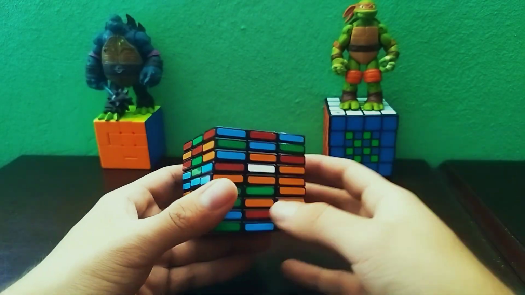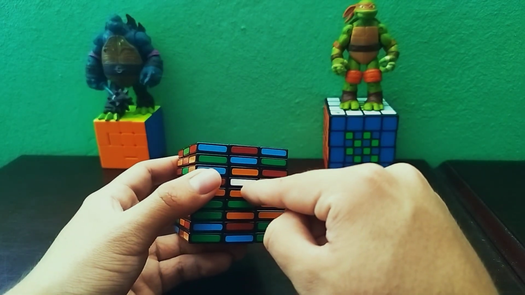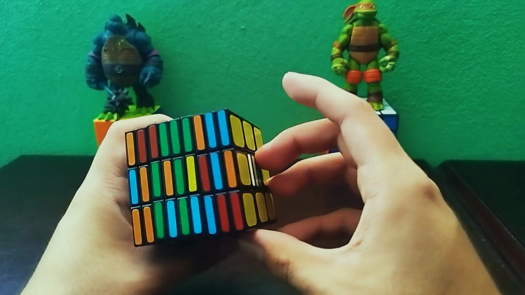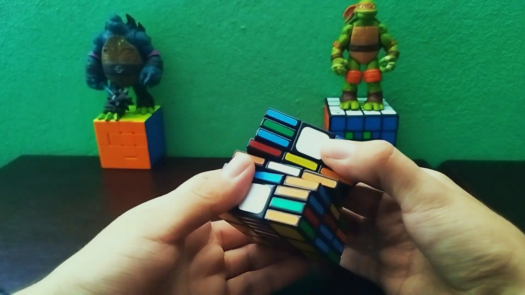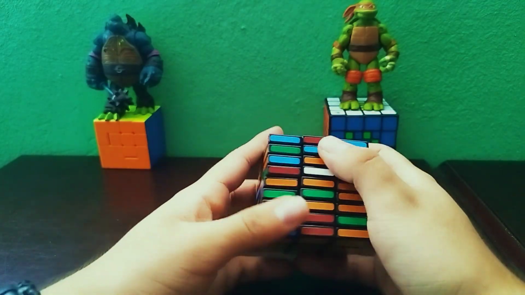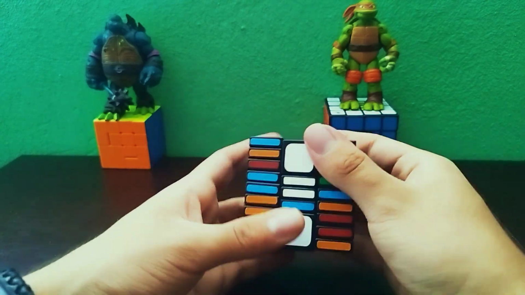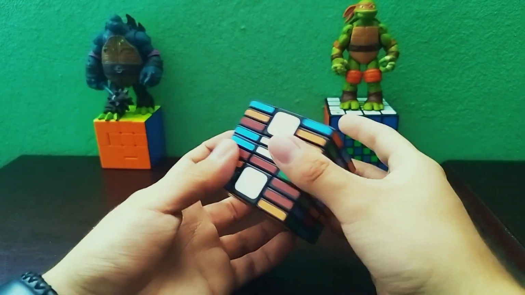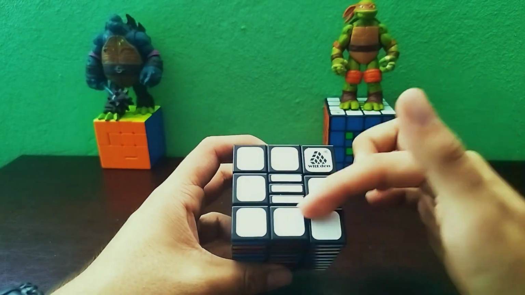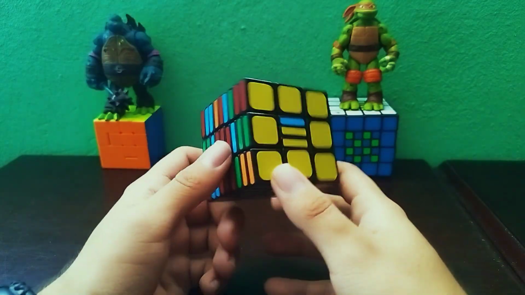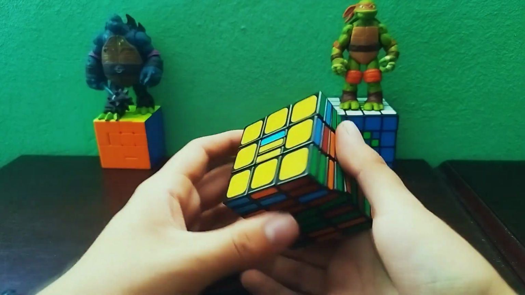A first step would be to solve these pieces, the white ones and the yellow ones, and this is kind of easy. You can create your own algorithms for solving this, but it's pretty easy to know how to do it. For example, here I'm going to do this and return.